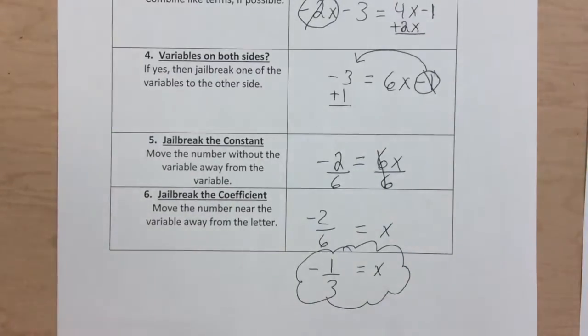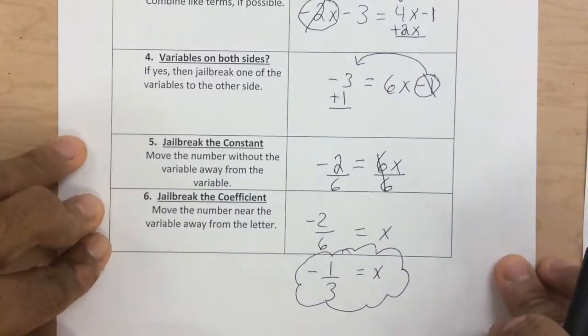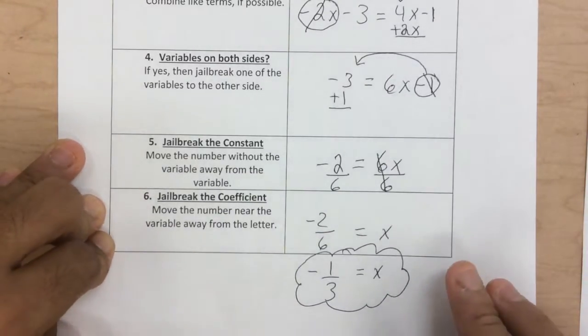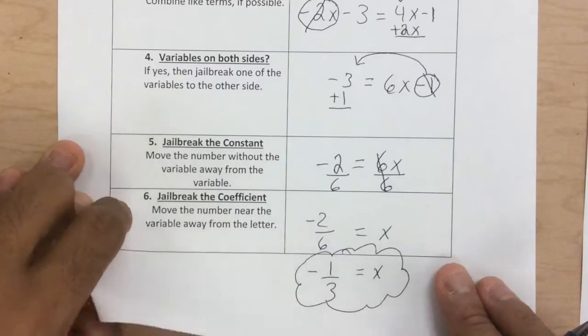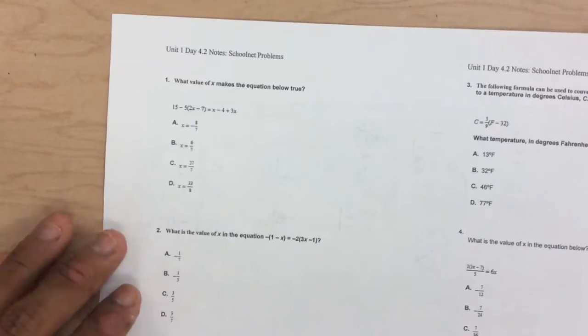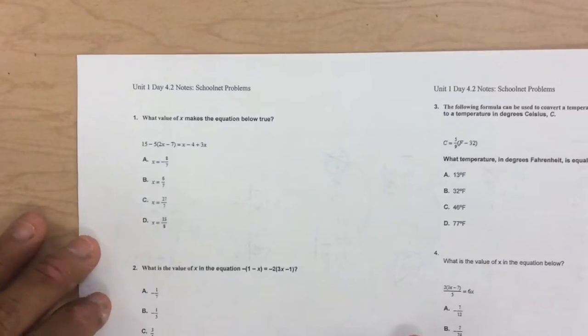As you can tell, if you follow these steps, it makes it a lot easier to solve these equations. So using these steps, let's go ahead and solve a couple math problems, specifically a couple of SchoolNet problems. On the next file on that website under day 4.2, you'll be able to find the following problems that I'm about to work out. So let's start with number 1.